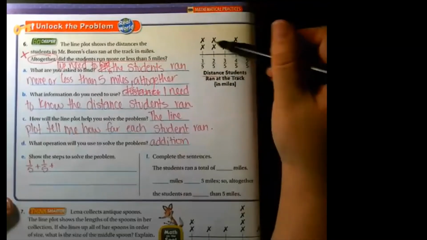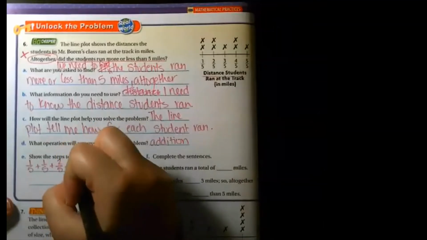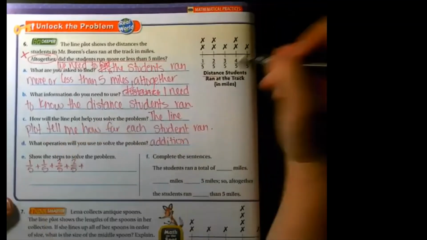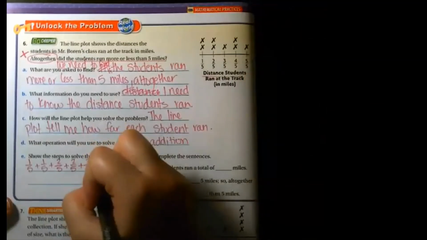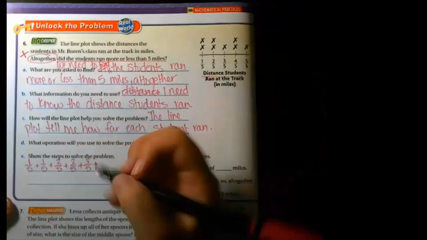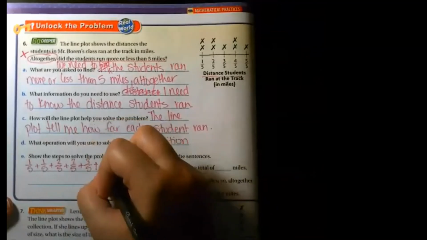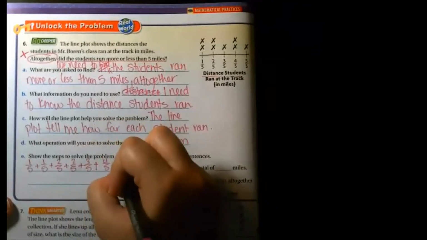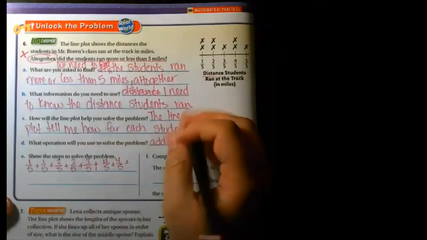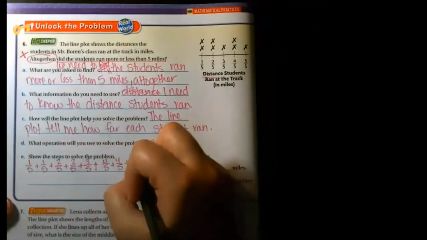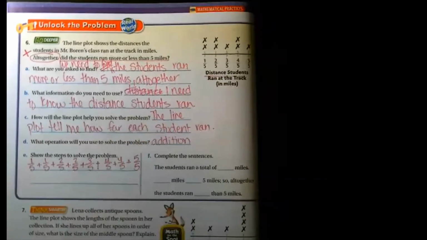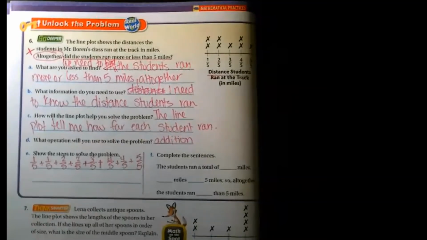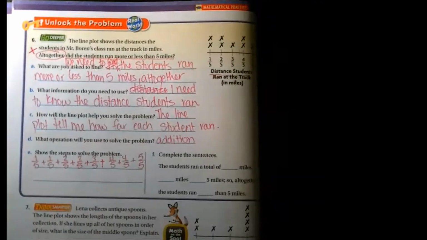Go to my next one, 2/5, I see 2. So I would do 2/5 plus 2/5 plus 3/5, I only see 1. Then I have 4/5, so I see 2. And finally, I see 5/5, and I see 1. So that's kind of our first step. Our second step would be to add them all up.